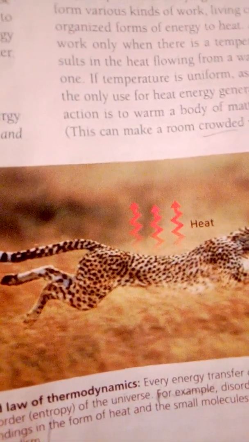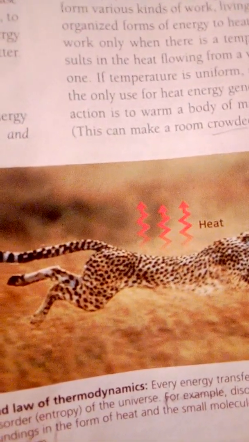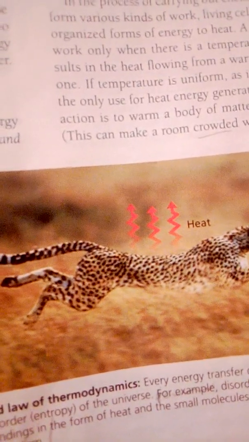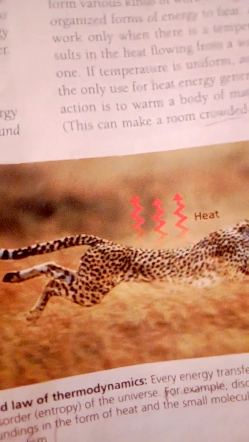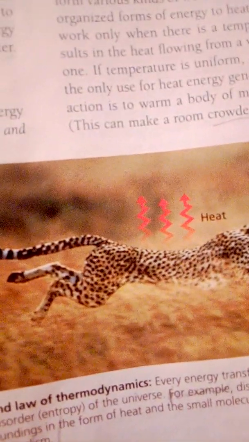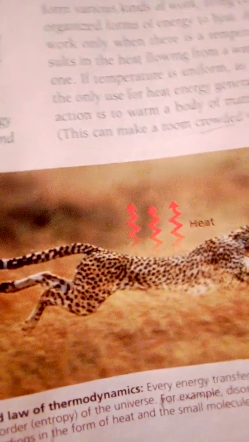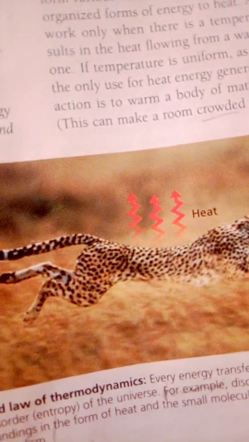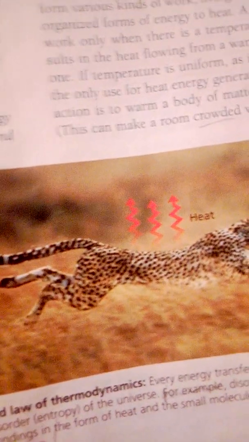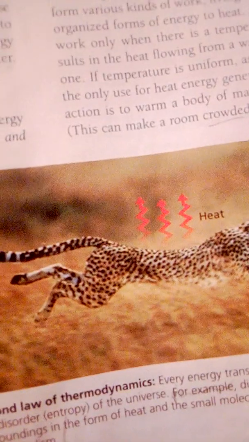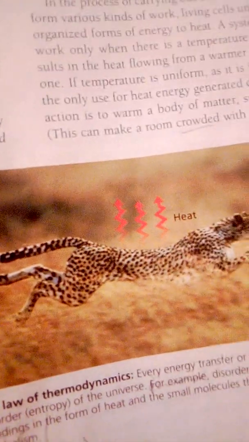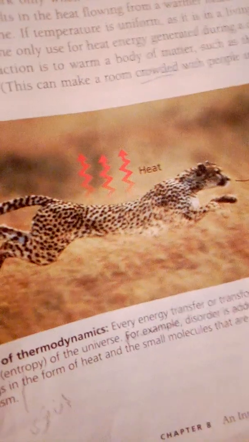A system can put heat to work only when there is a temperature difference that results in the heat flowing from a warmer location to a cooler one. If temperature is uniform, as it is in a living cell, then the only use for heat energy generated during a chemical reaction is to warm a body of matter, such as the organism. This can make a room crowded with people uncomfortably warm, as each person is carrying out a multitude of chemical reactions.